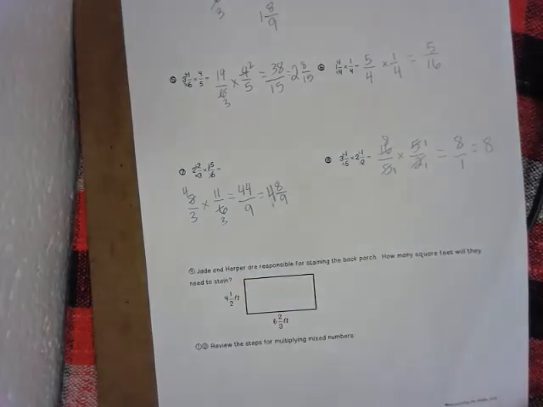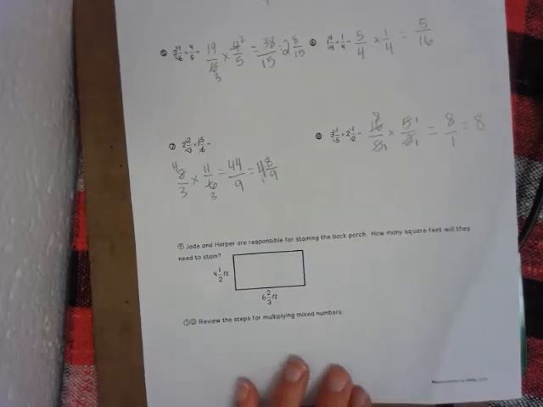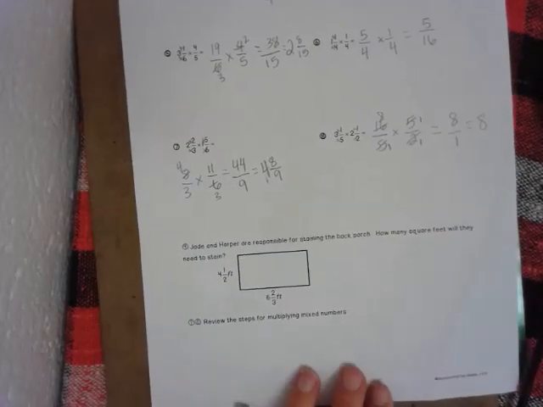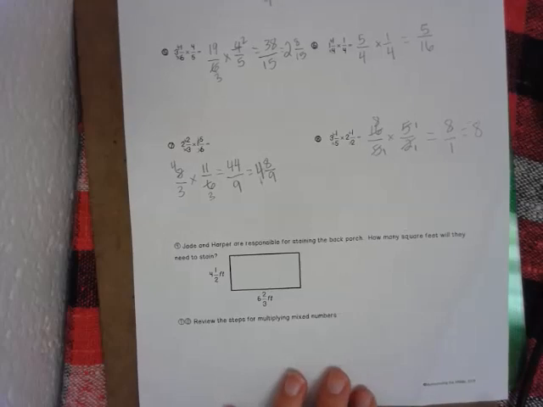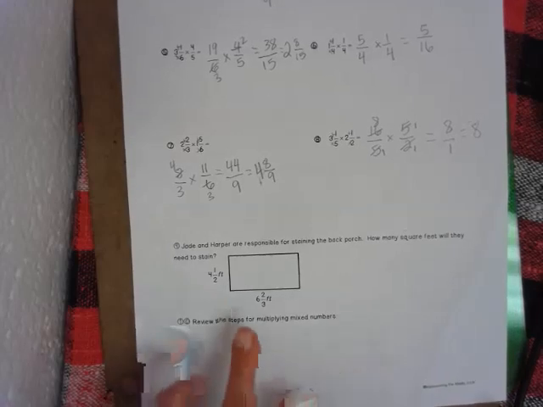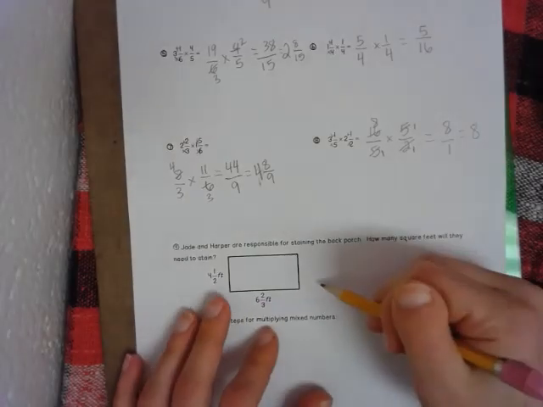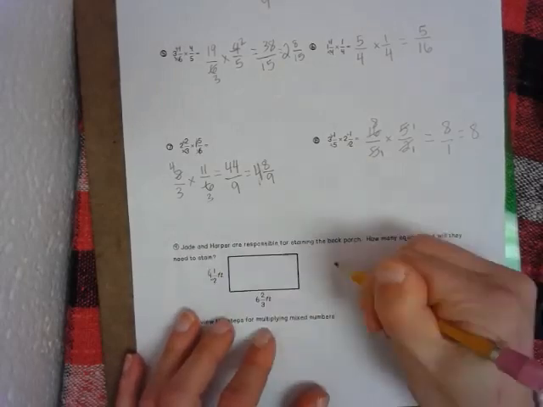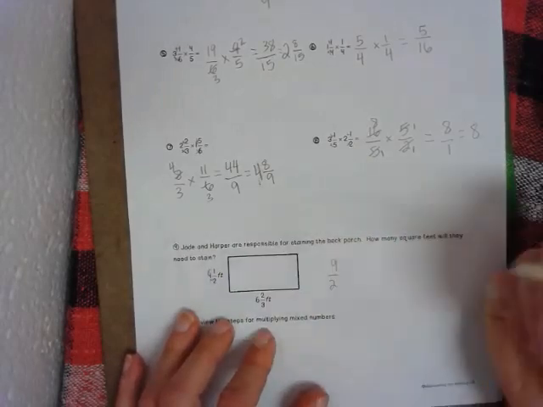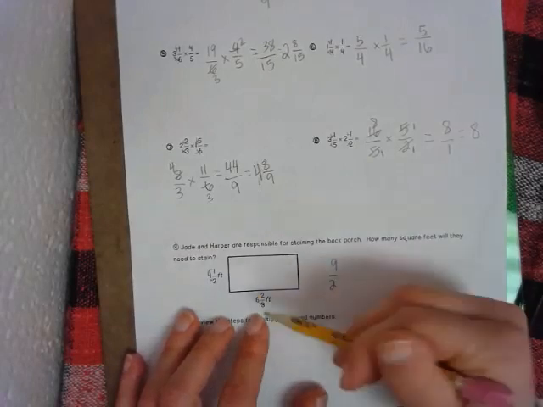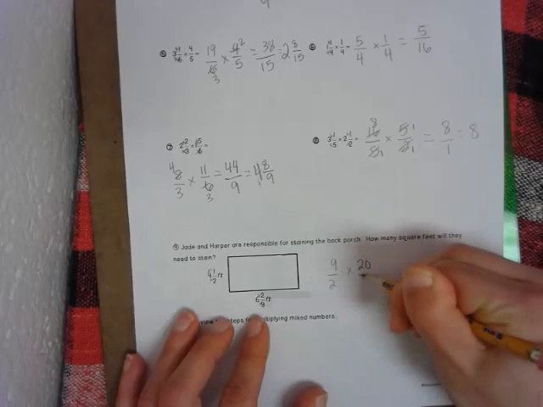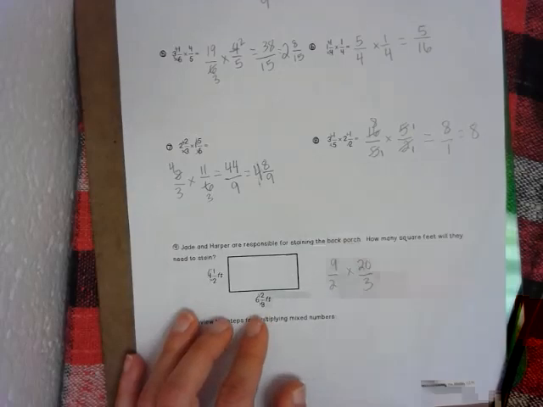Jade and Harper are responsible for staining the back porch. How many square feet will they need to stain? Well, if we think of area, which you may not have learned yet, area is length times width. So I need to change both of these to improper first. So this is 2 times 4 is 8, plus 1 is 9/2. 6 times 3 is 18, plus 2 is 20/3.